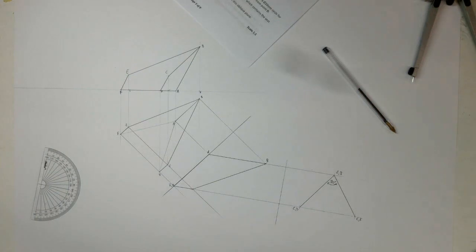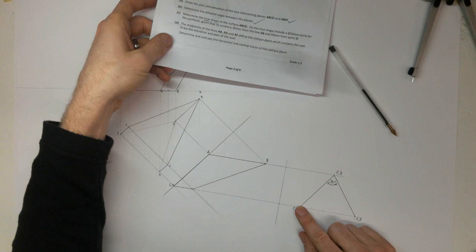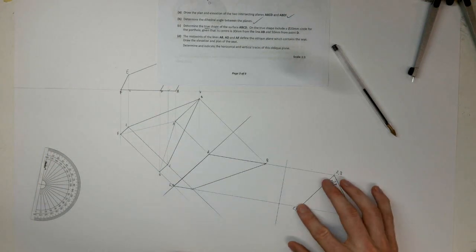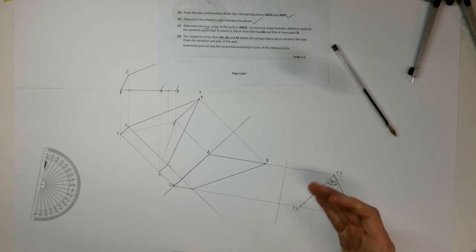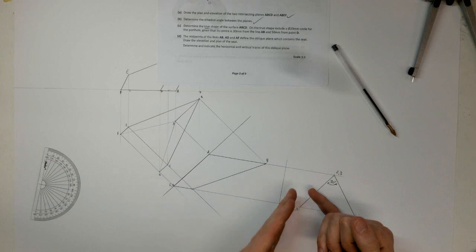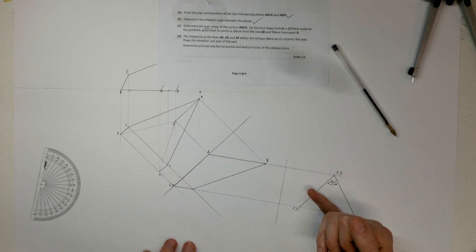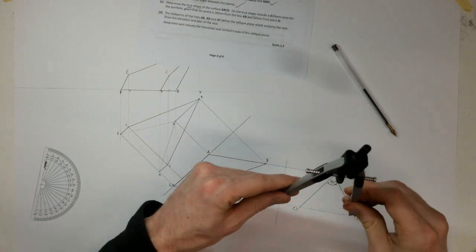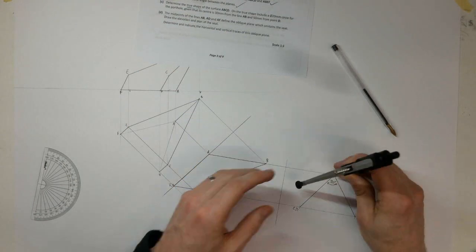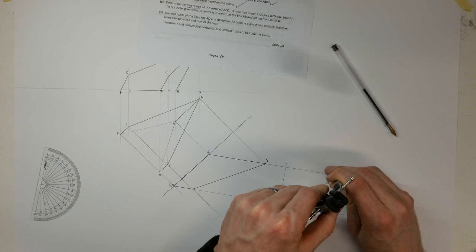I actually have an edge view of that plane ABCD. I have an edge view of that already. So I could take an auxiliary. That's one way of doing it, taking the third auxiliary, so looking out, taking my distances back here. Or I could rotate it, okay? I'm going to rotate it. So I've done enough of auxiliaries here. I'm going to show the examiner another skill, so I'm going to rotate.